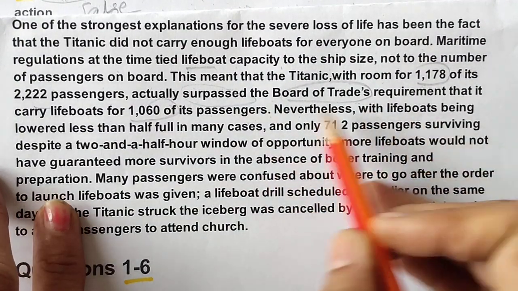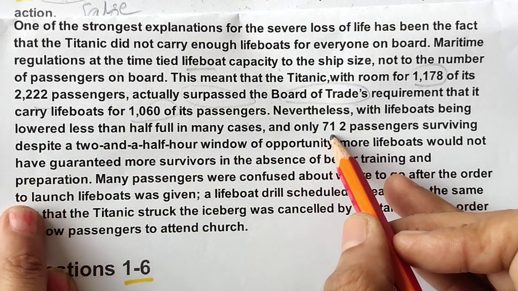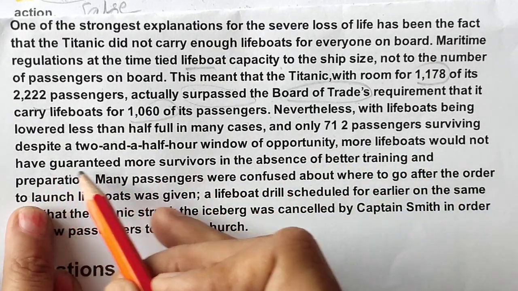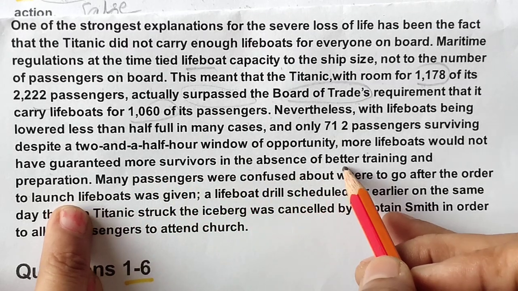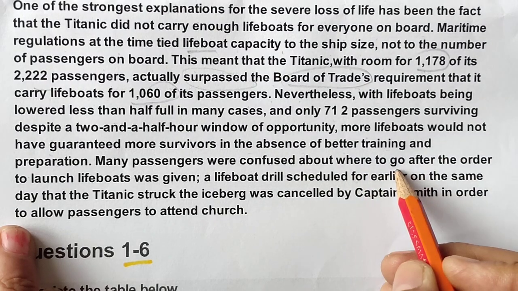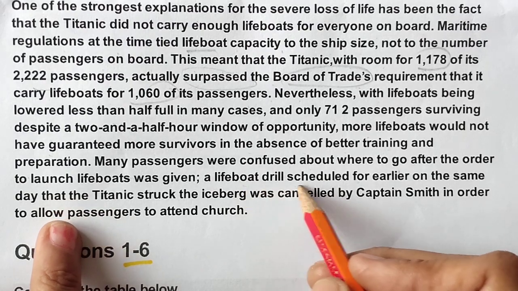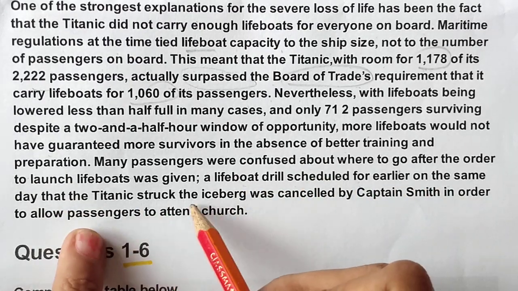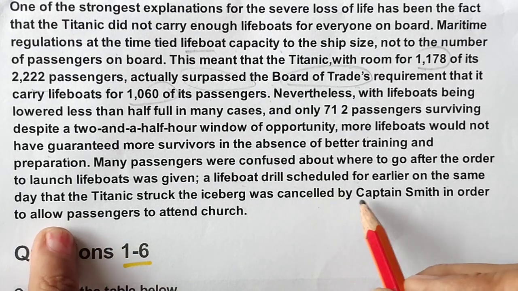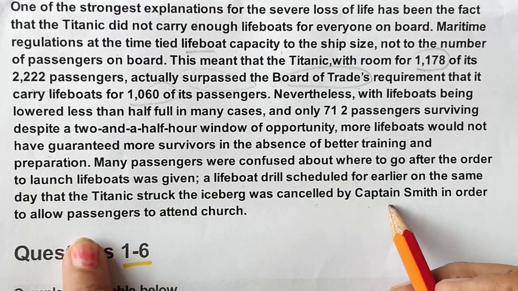Nevertheless, with lifeboats lowered less than half full in many cases, 712 passengers surviving despite this. More lifeboats would not have guaranteed more survivors in the absence of better training and preparations. Many passengers were confused about where to go after the order to launch lifeboats was given. A lifeboat drill scheduled for earlier on the same day Titanic struck the iceberg was cancelled by Captain Smith.